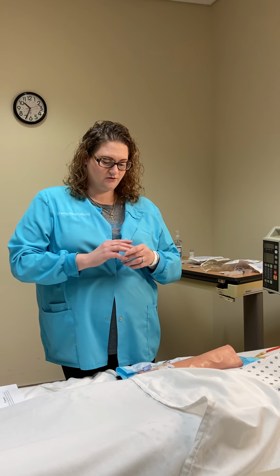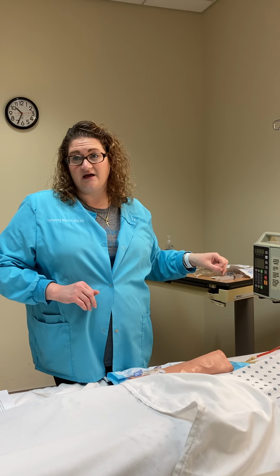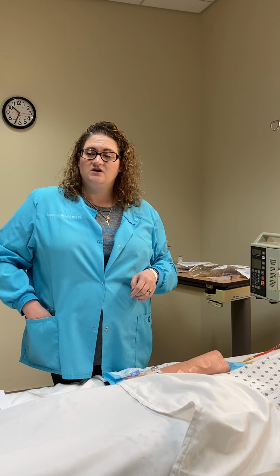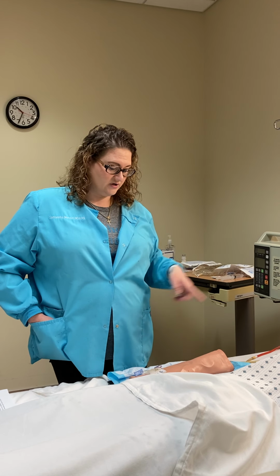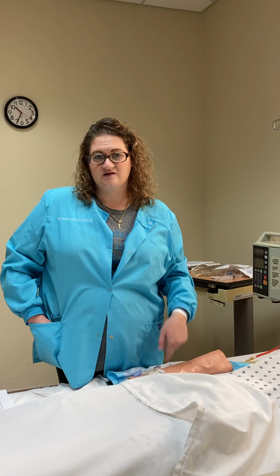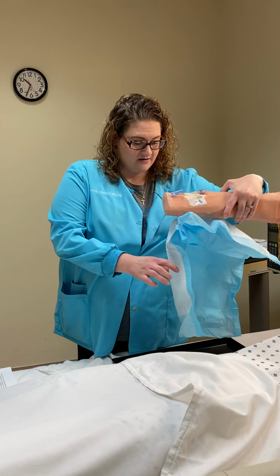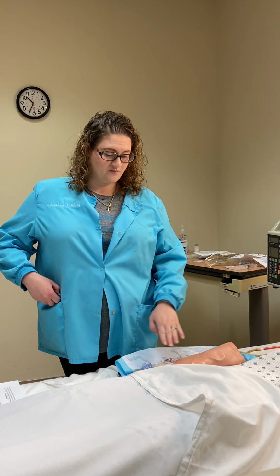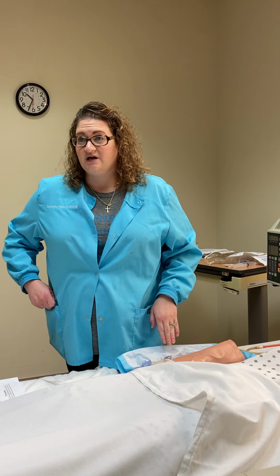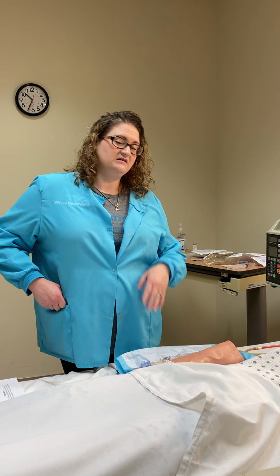Then we will go through setting up a primary line, giving an IV push both through a line and just through the J loop, this is our J loop. Setting up an IV piggyback with a primary line, and then an IV push just straight through the J loop. And then discontinuing our fluids to convert it to a saline lock.